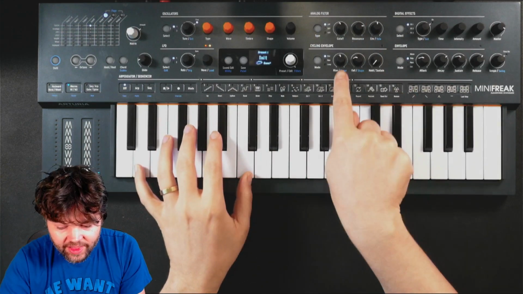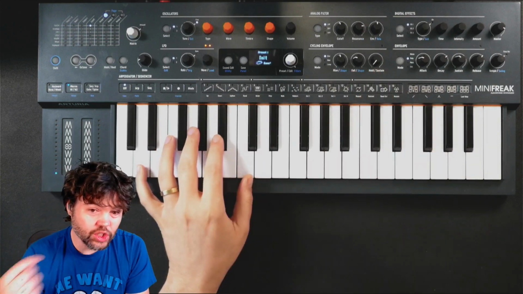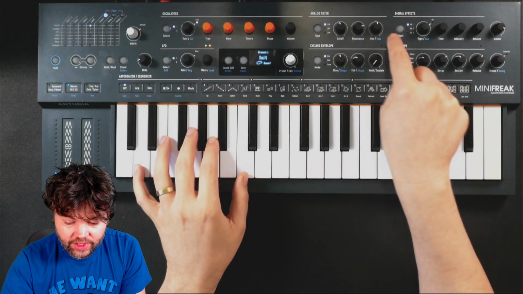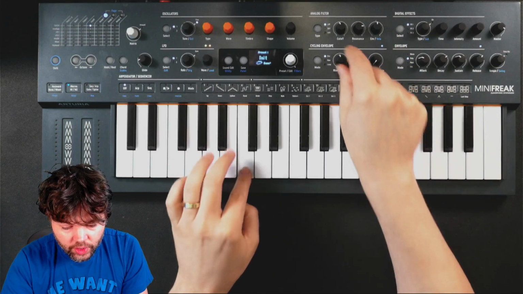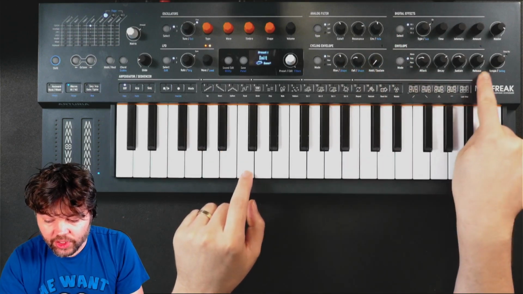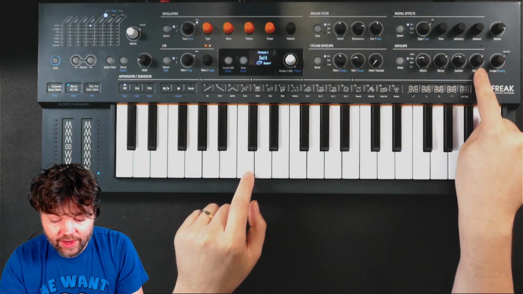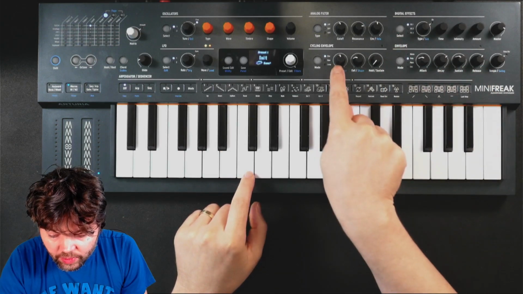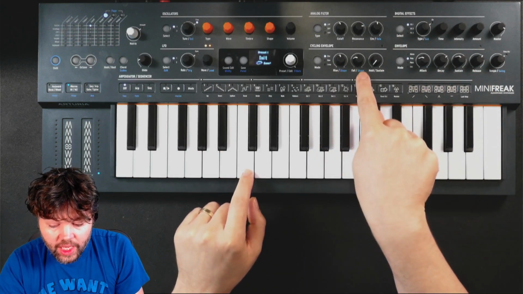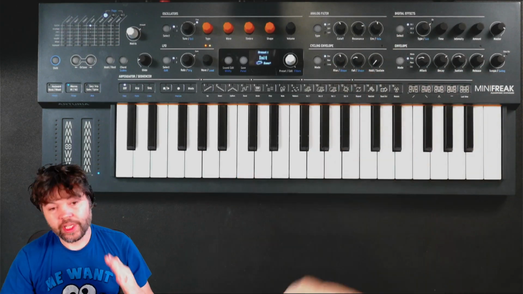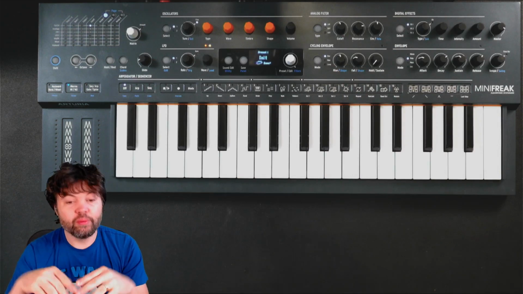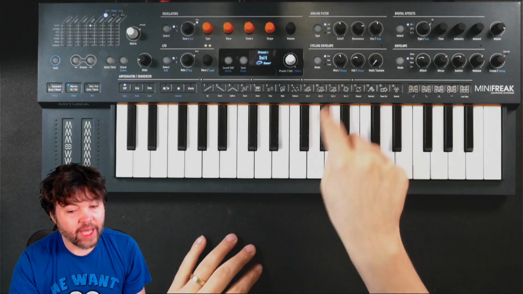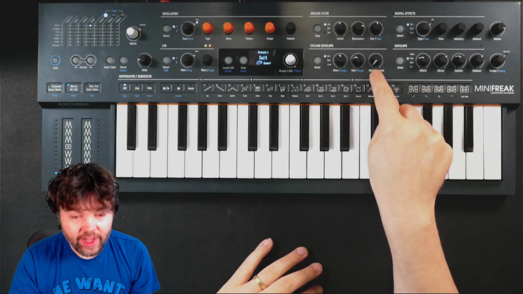So you can hear that this envelope now is adjusting the filter cutoff. So unlike that, which has an attack, decay, sustain, and release phase, this only gives you access to a rise and fall, which can be thought of as attack and decay, but they have a function beyond that, which I will demonstrate.